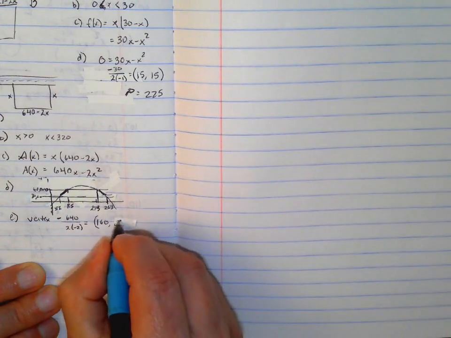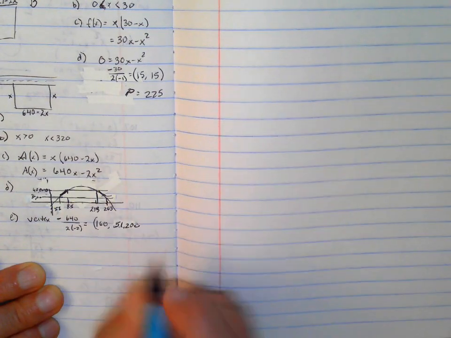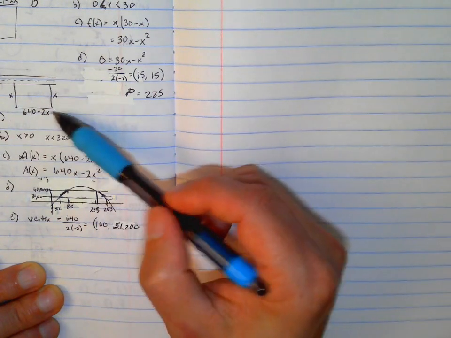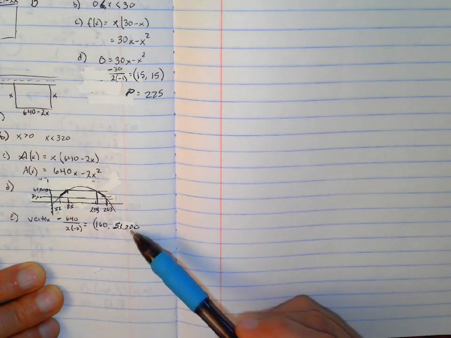You get 51,200. So that's the maximum area they can get for parking, 51,200 feet squared.